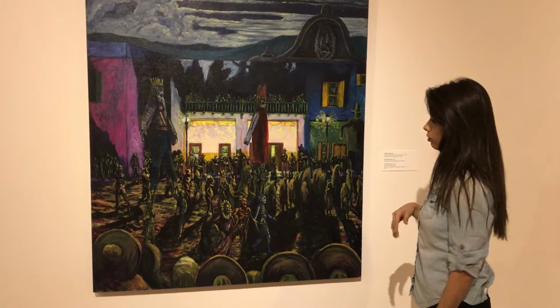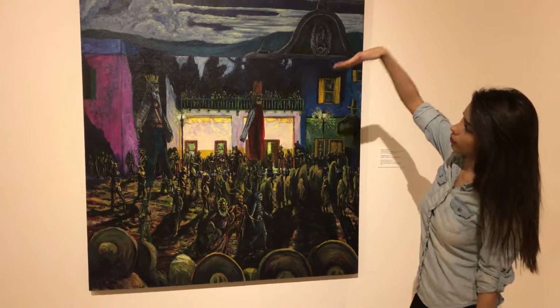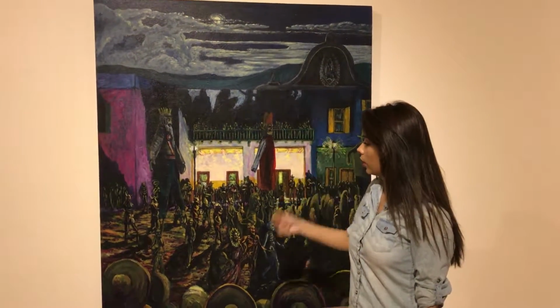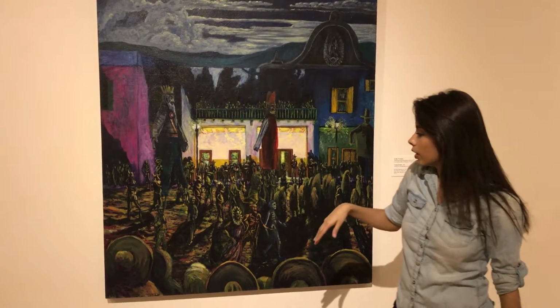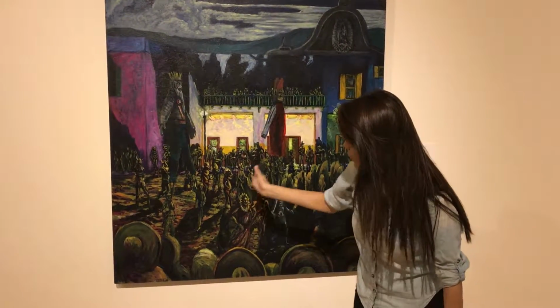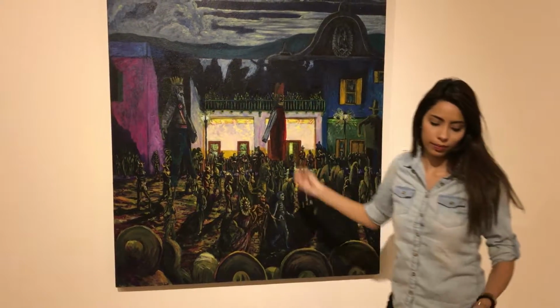Now you can see that there are directional forces within the clouds going in a curving motion and within the people as well, because the shadows of their legs are actually creating a diagonal line.